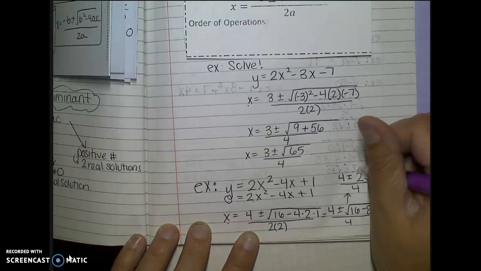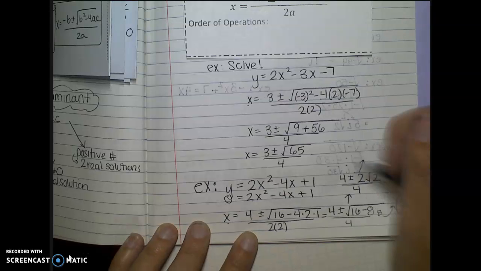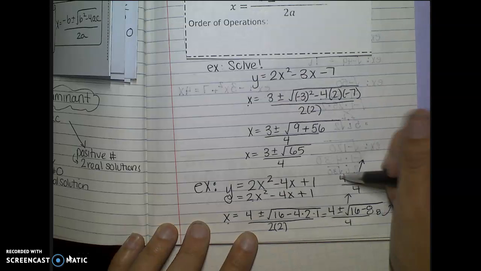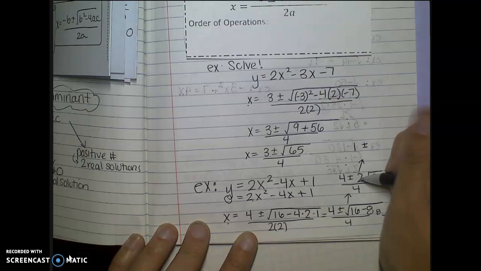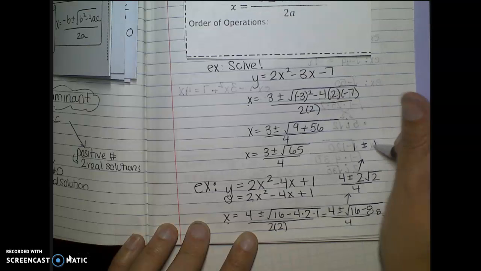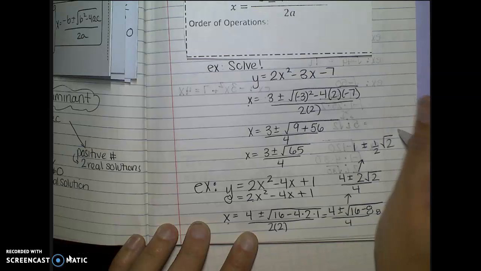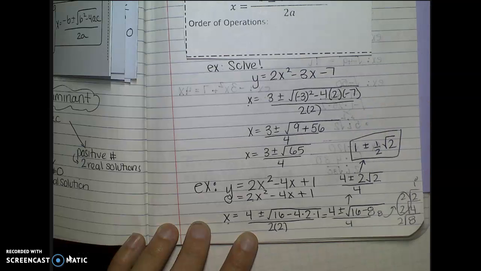And if you feel like that's not finished because something can divide out in all of those, maybe I divide the 4's for 1, and then plus or minus, when I divide 2 and 4, I'm half root 2. And so those are my nasty little answers.